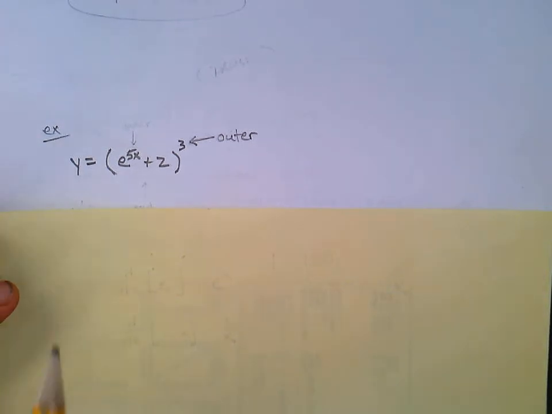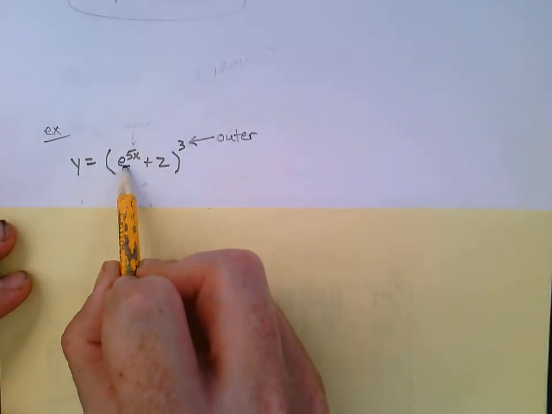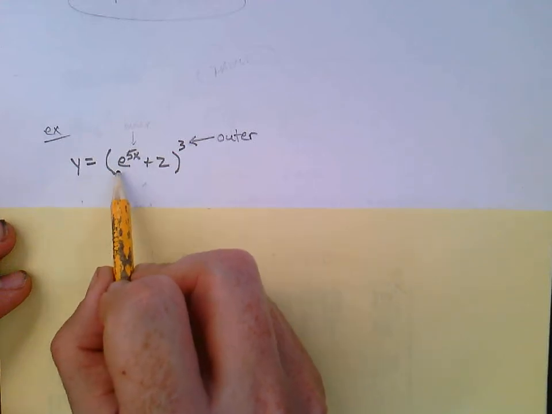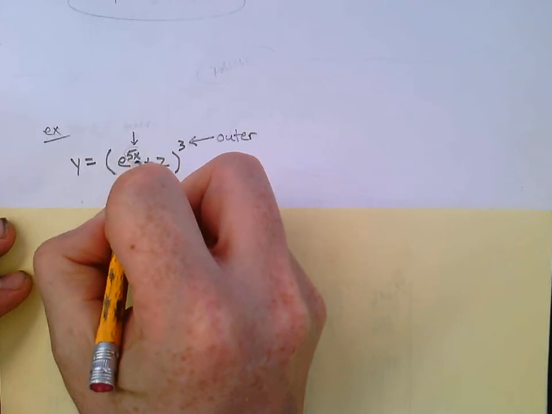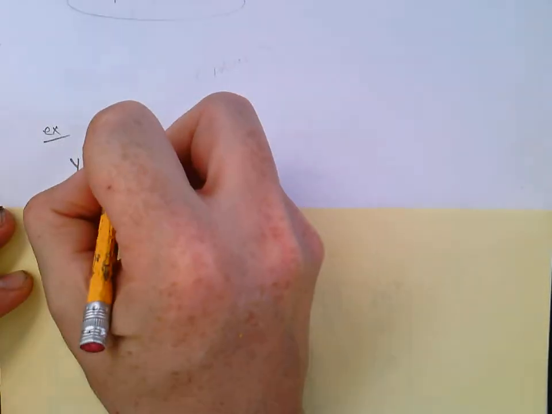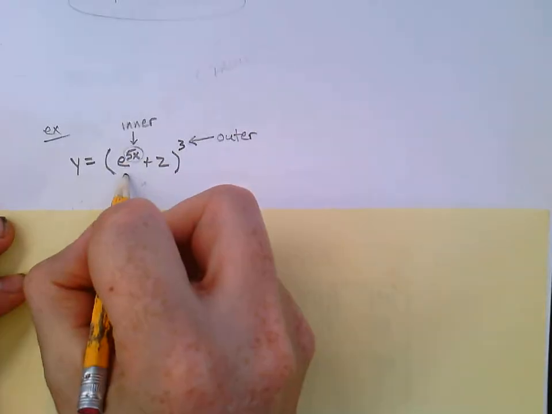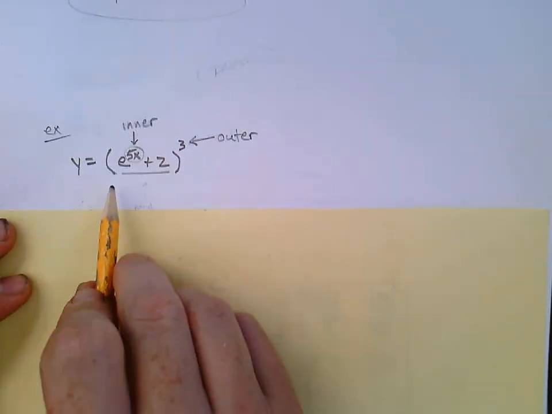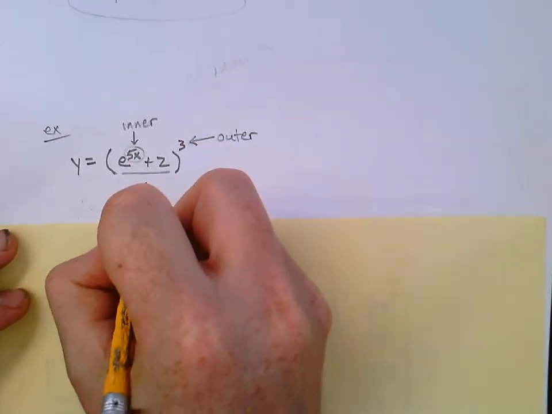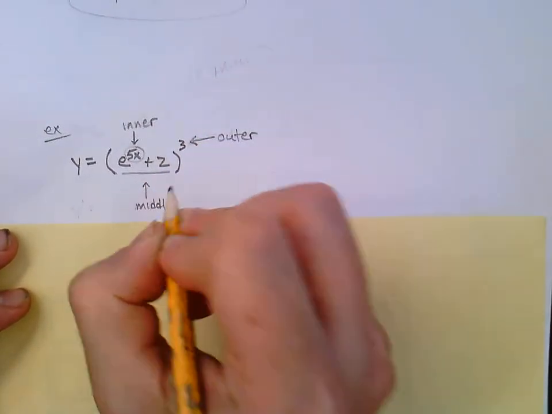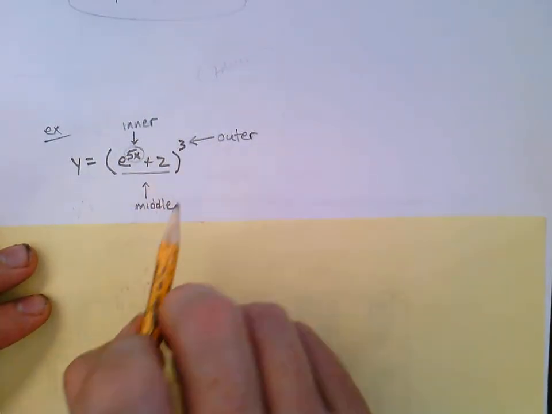But then as we look to what's inside, we actually see there's something inside the e. So that 5x, and I can just point it out clearly there, that's the innermost, and this whole thing, the e to the 5x plus 2, is like a middle layer. So there's an inner, a middle, and an outer.